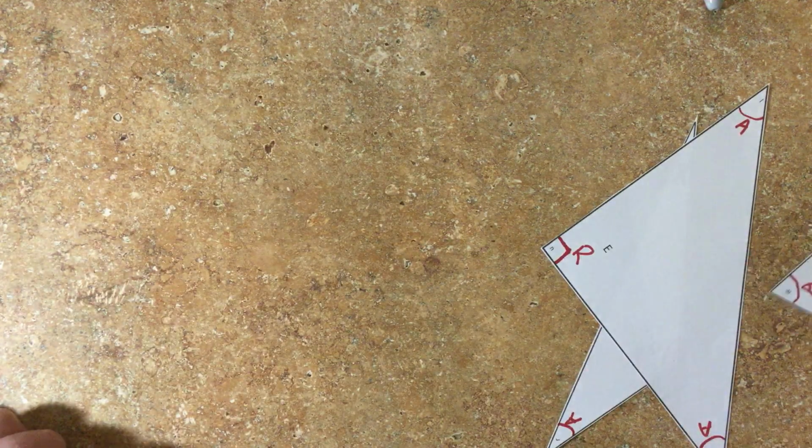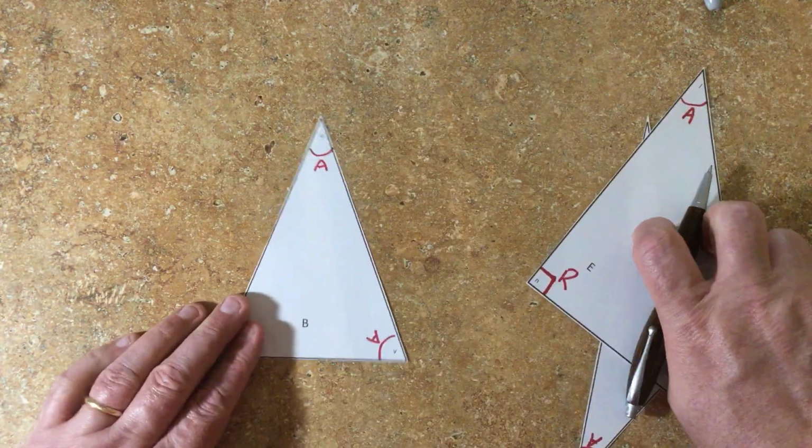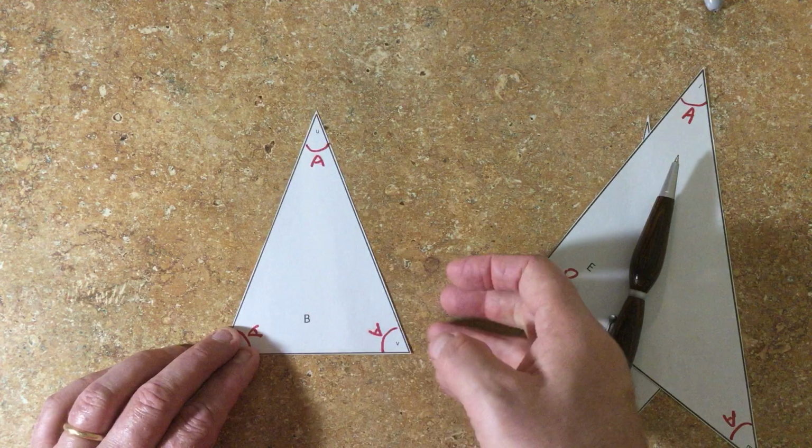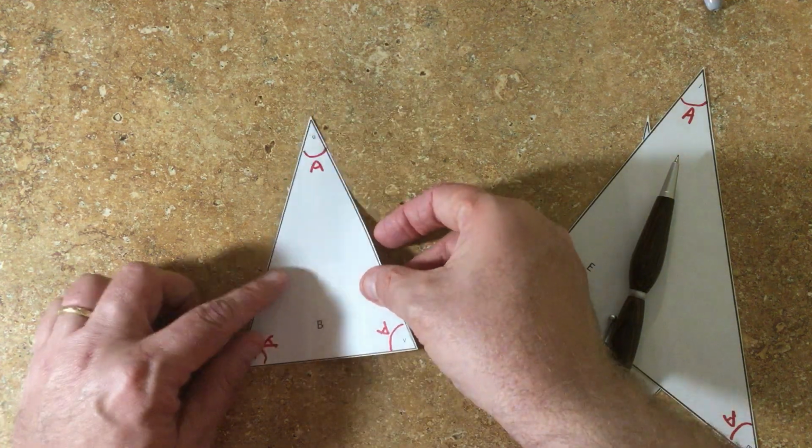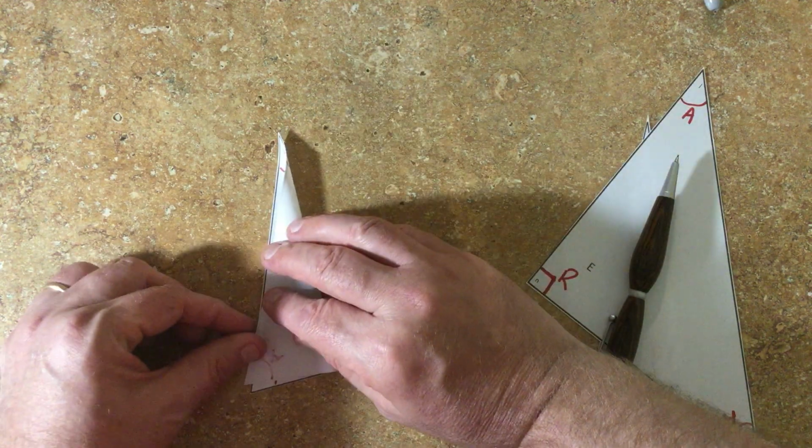3 down, 3 to go. Letter B. And it looks like I can get one right down the middle this way.